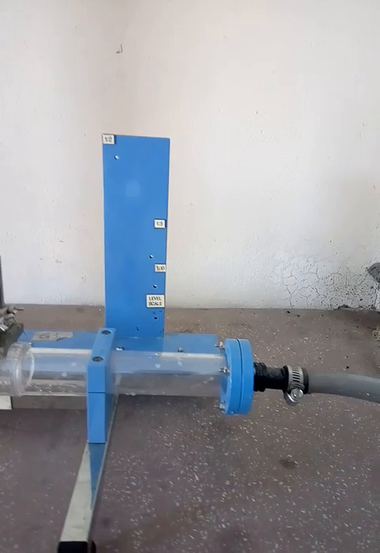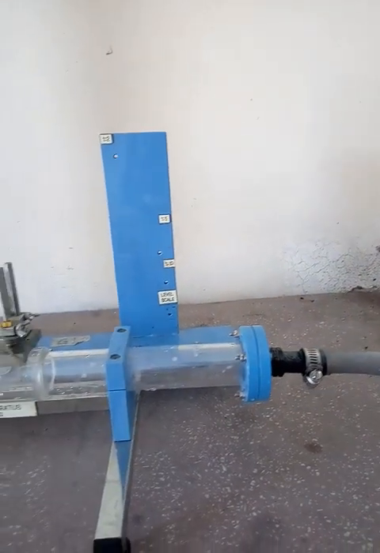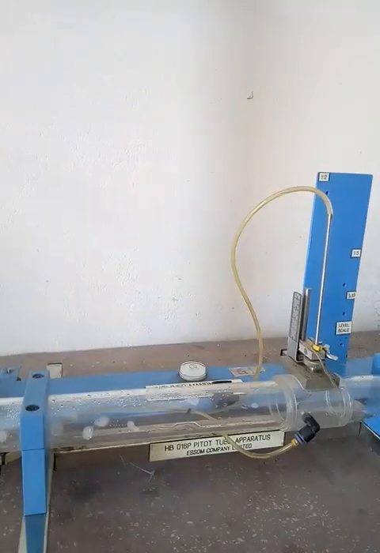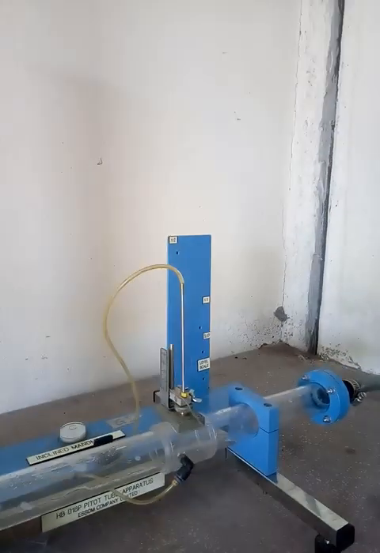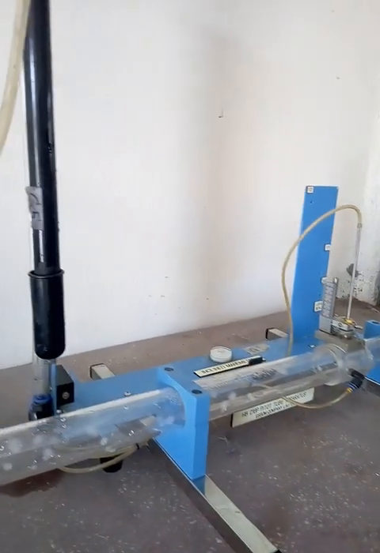So this is a very commonly used apparatus in the laboratory to measure the velocity, and this apparatus was developed by Pitot to measure the velocity of fluid.